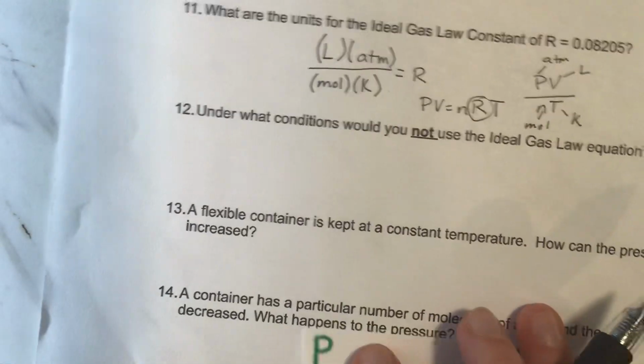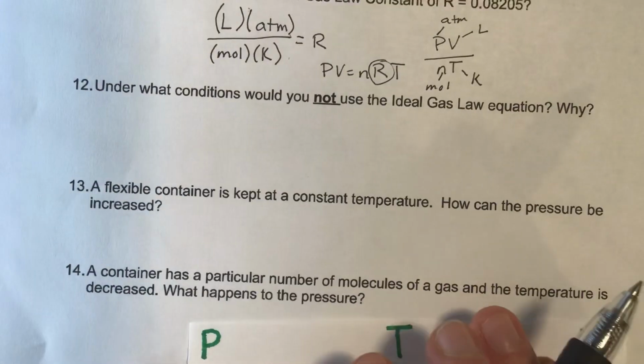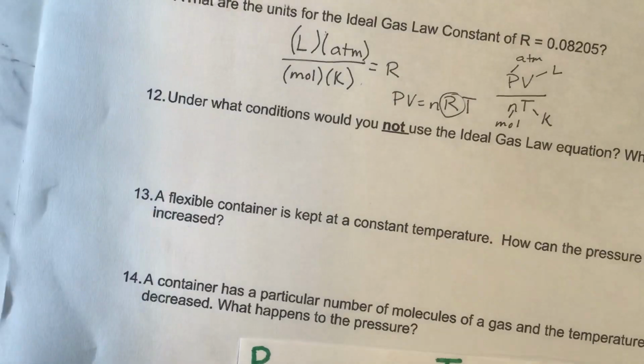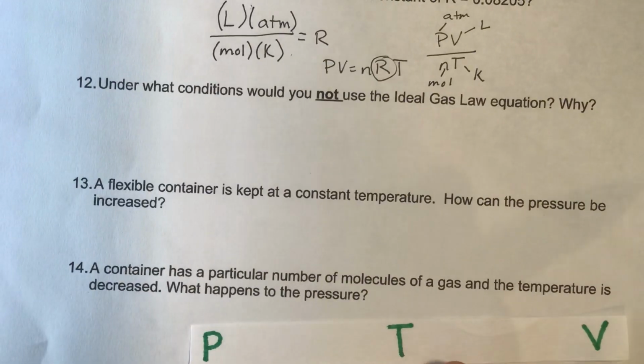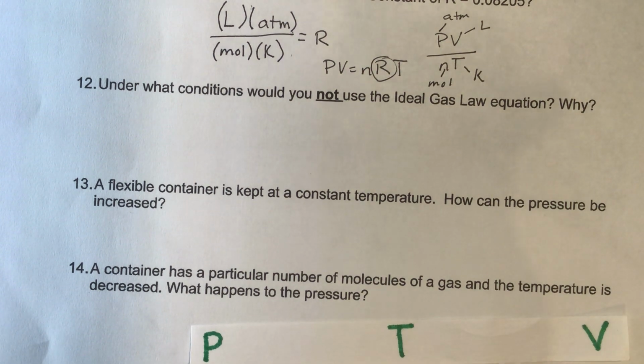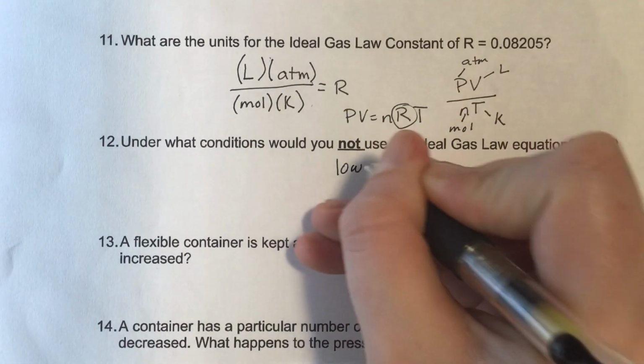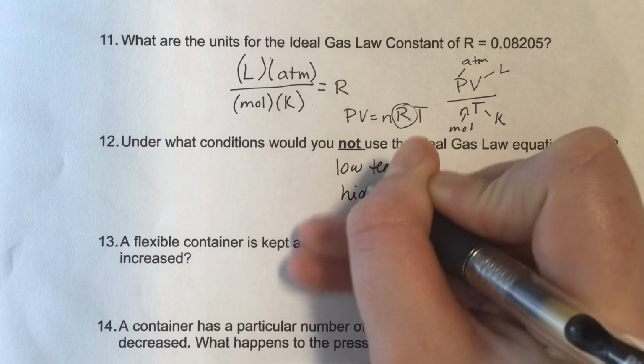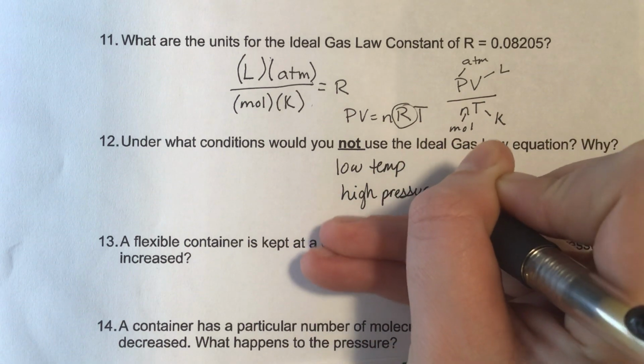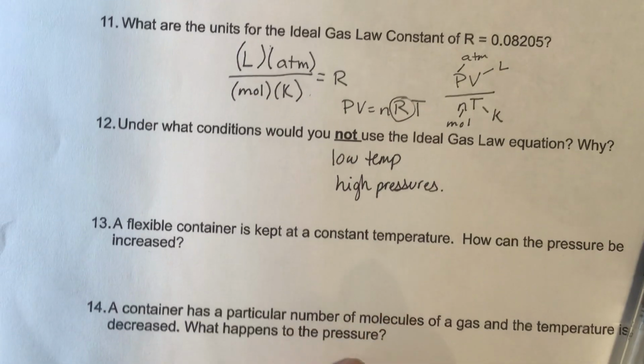Under what conditions would you not use the ideal gas law equation, and why? I mentioned that above. For the ideal gas law, conditions have to be ideal. Ideal means high temperature, low pressure. That's where I said STP, standard temperature and pressure. So you cannot use the ideal gas law with low temperatures and high pressures. So you just need to be careful with that.